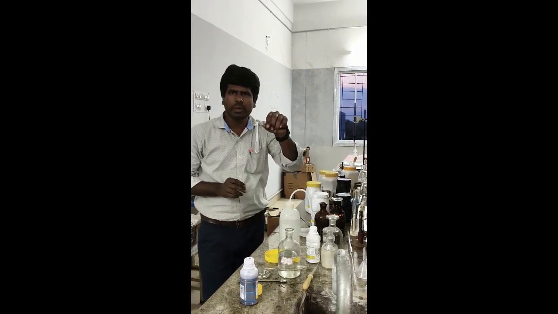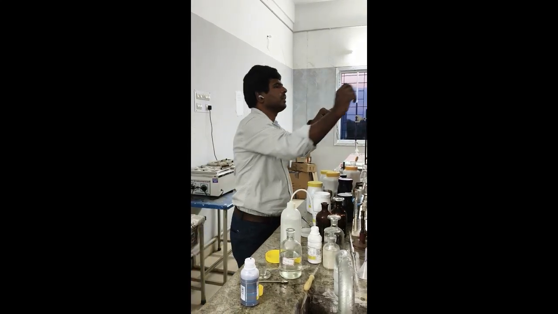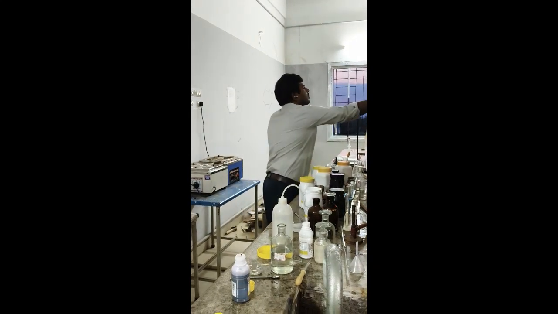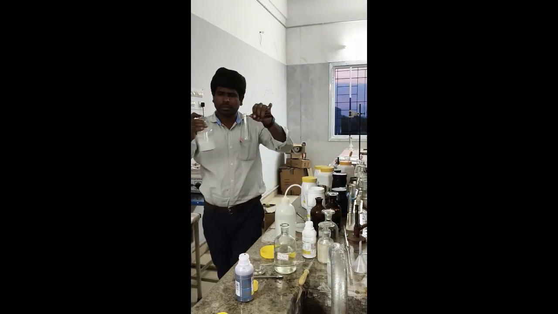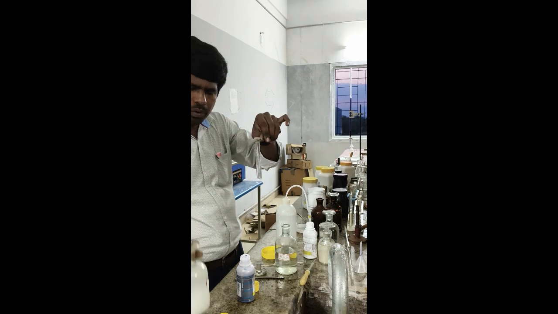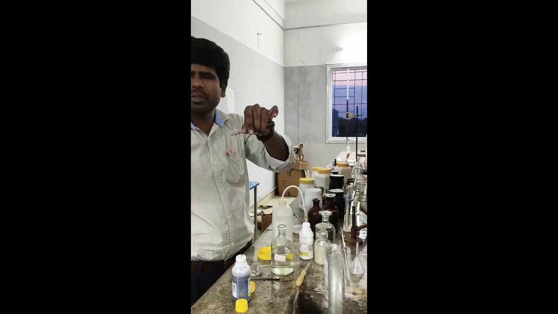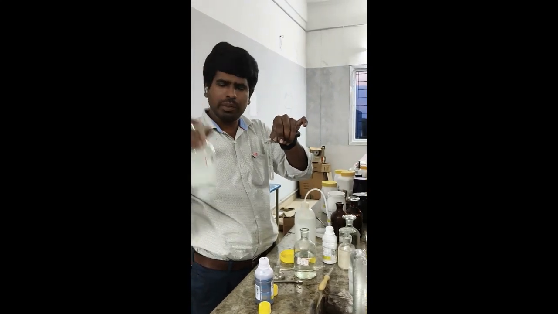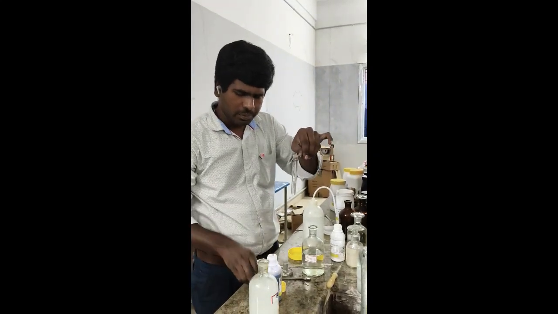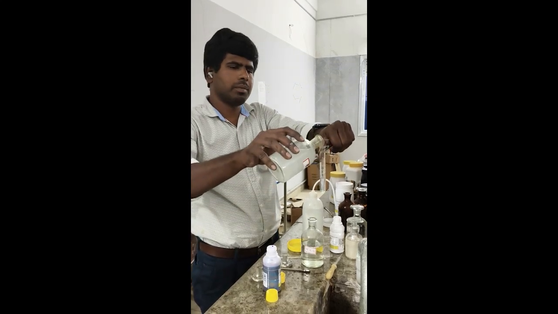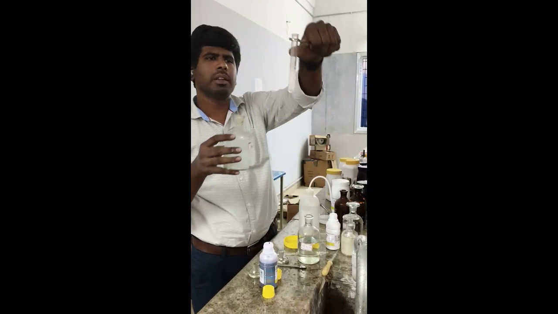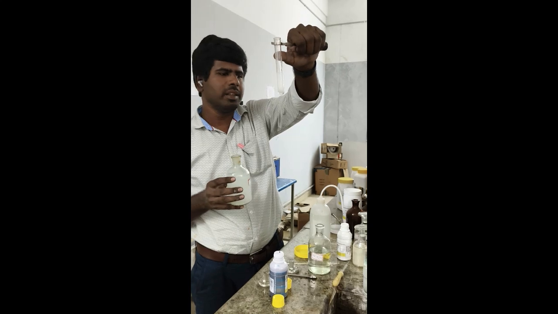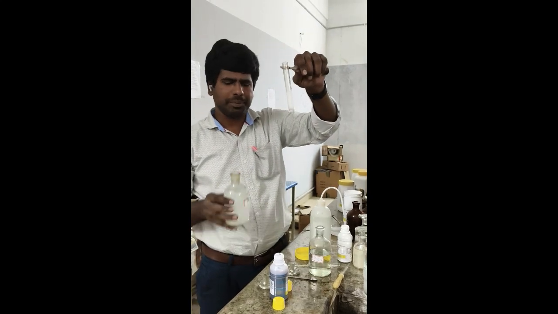Then barium chloride solution, and you will get a white precipitate. You can add barium chloride salt directly, or the solution we prepared, you can add this barium chloride solution also. Okay, you will get a white precipitate immediately, which confirms sulfate.